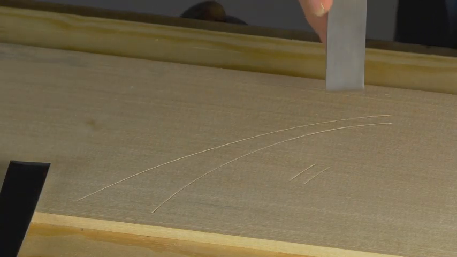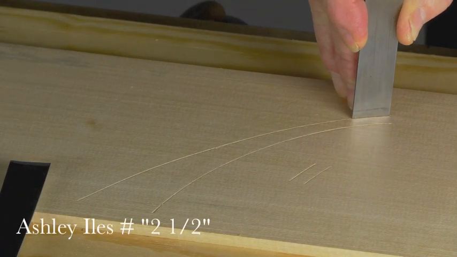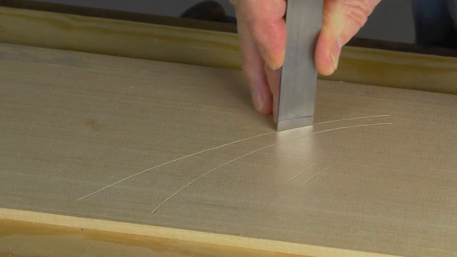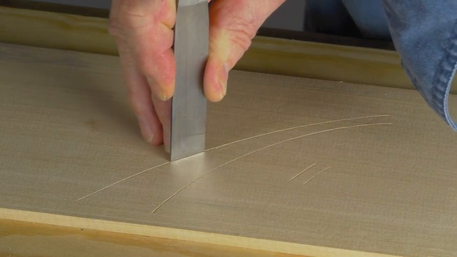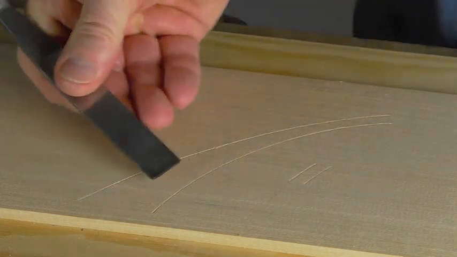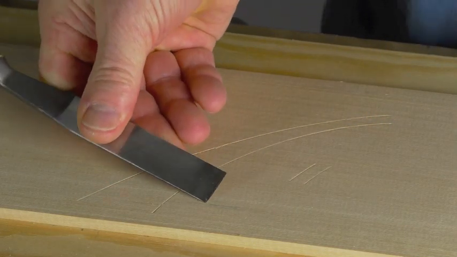Now if you look at this tool, this is the 2.5 from Ashley Iles. This is the old school, if you like, very flat gouge. You see that the curve is a much bigger radius. So this demonstrates how this must be a lot flatter than the number 3.